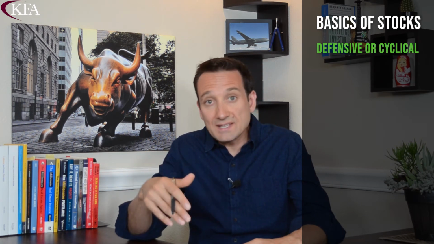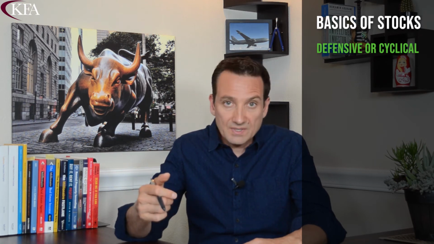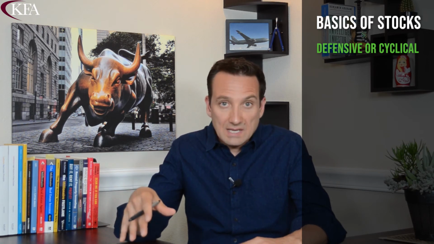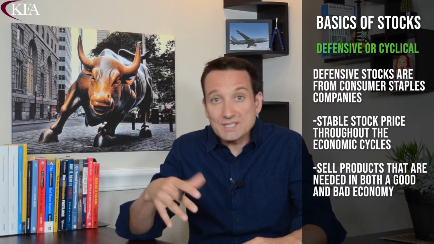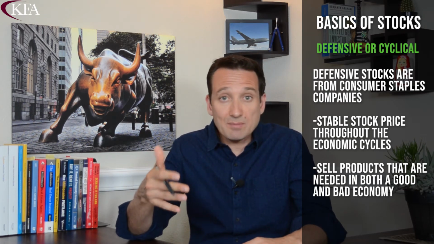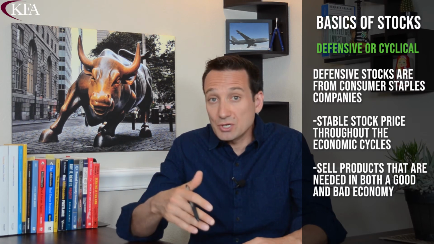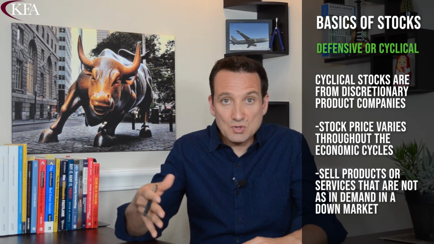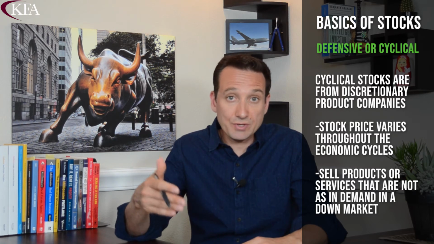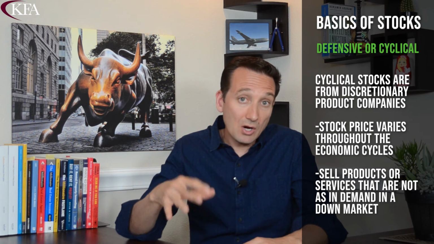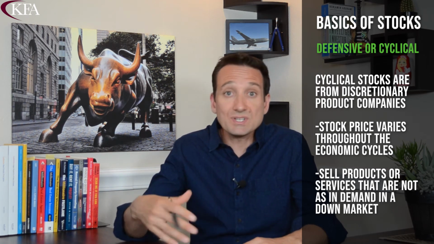Finally, we have the defensive and cyclical stocks classification. These two stock classifications are polar opposites, and investors need to balance them in a portfolio. Defensive stocks don't vary much in price in good times or bad times because they sell products that are consumer staples that are purchased by consumers in any economy, good or bad. Cyclical stocks belong to companies that manufacture or provide a discretionary good or service. This is something consumers don't need but may want, such as a luxury good. As such, these companies do great in booming economic times but get hit hard in a downturn or recession as consumers tighten up their wallets.